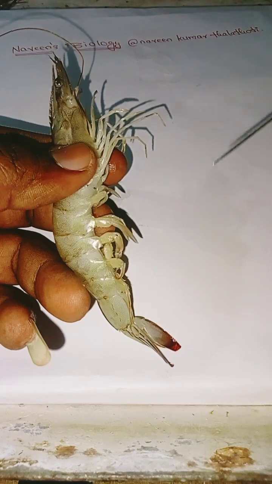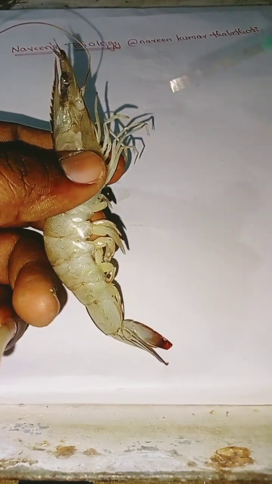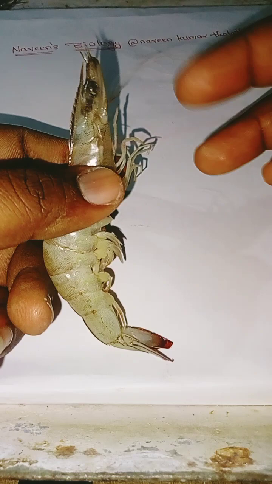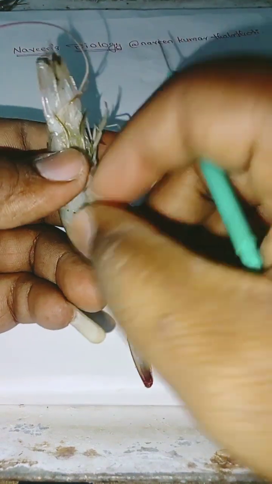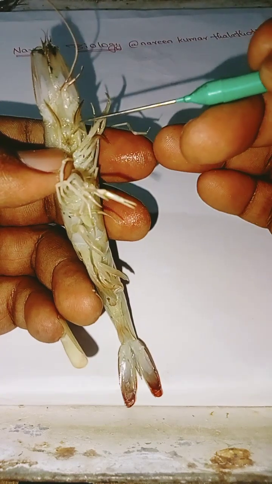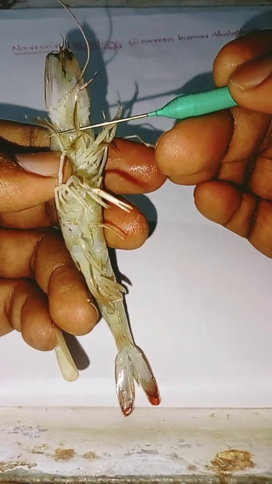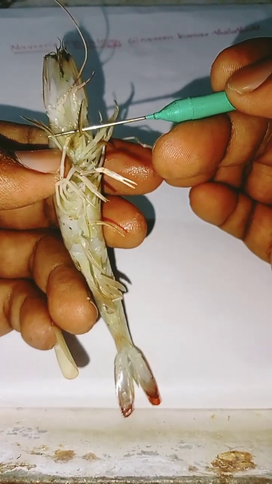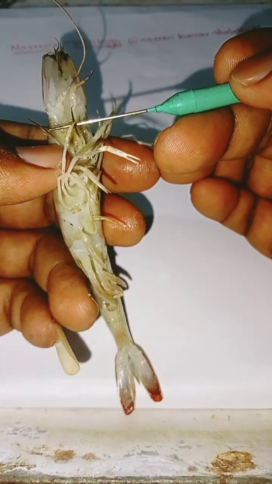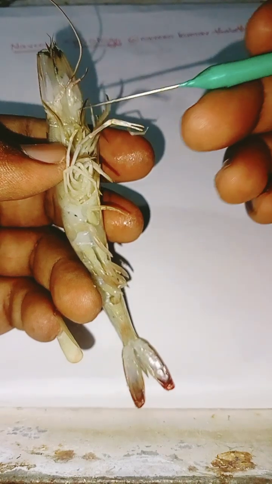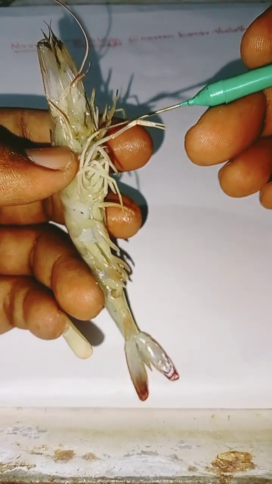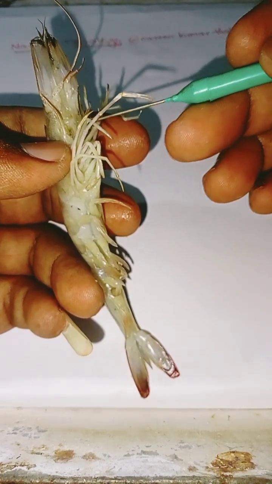They include a pair of antennules and a pair of antennae.